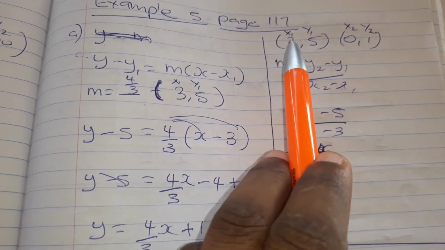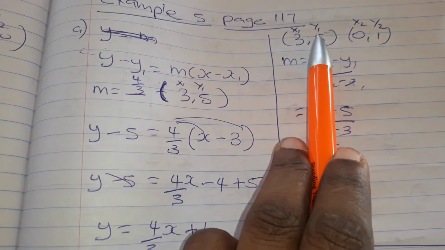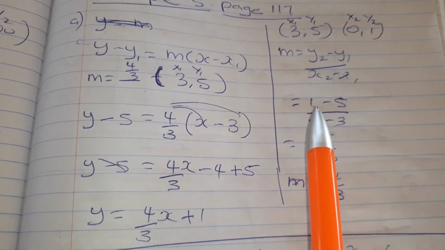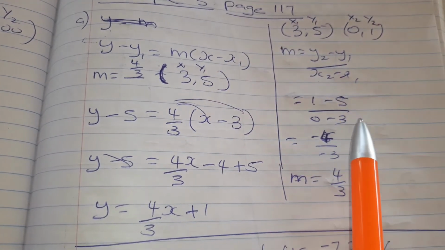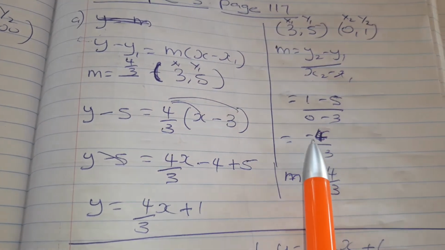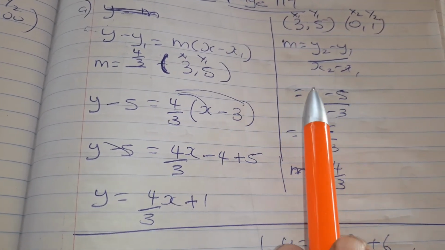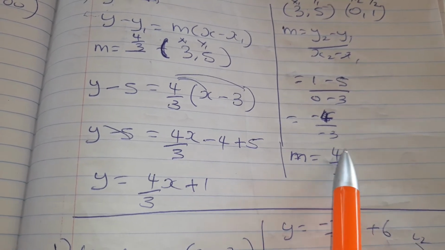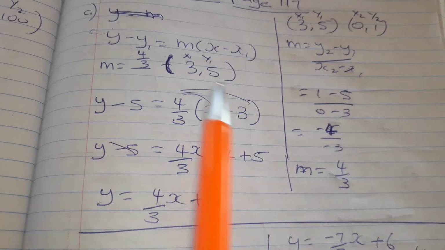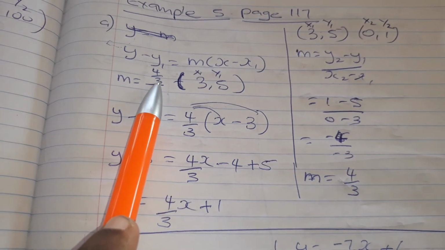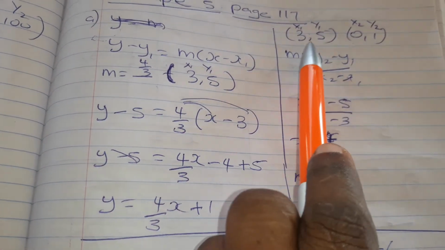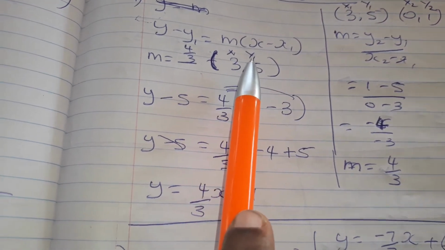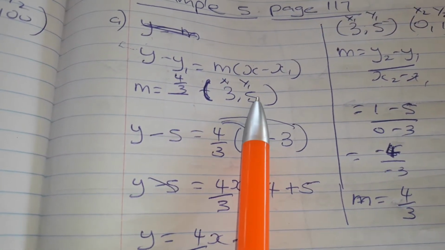So when you label, this will become your x1, y1, and this will become your x2 and y2. So y2 minus y1, 1 minus 5, and 0 minus 3. Once you simplify, I'll have a negative 4 on top and a negative 3 at the bottom, which will simplify to 4 upon 3. So that's my gradient there. And for the coordinates of the point, you can take any one of the two. I've just taken the first one. That's my x1 and y1.